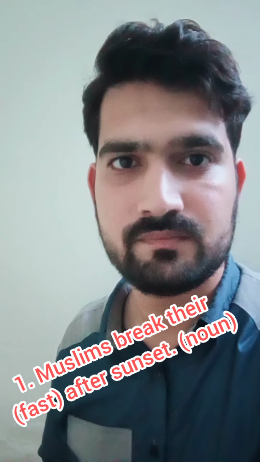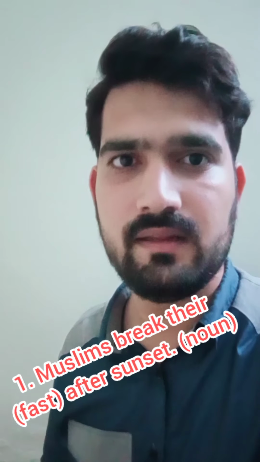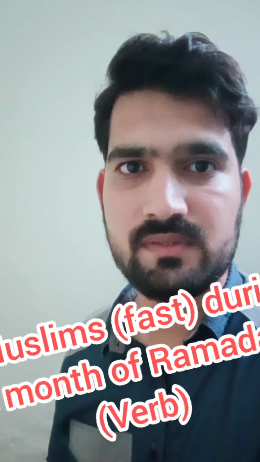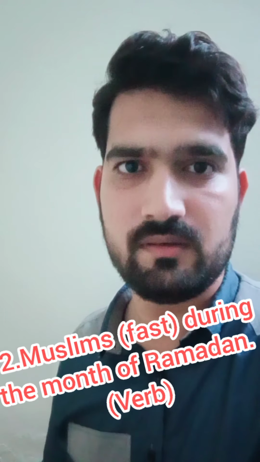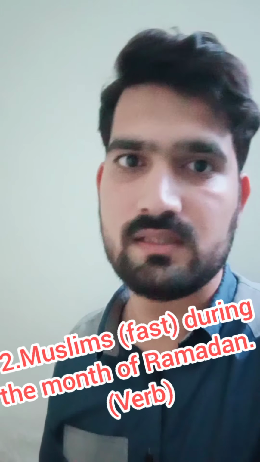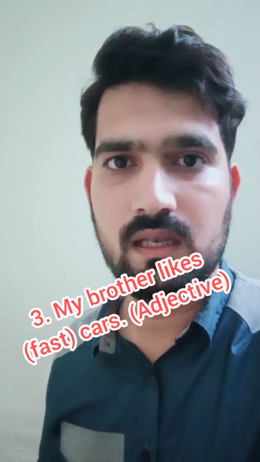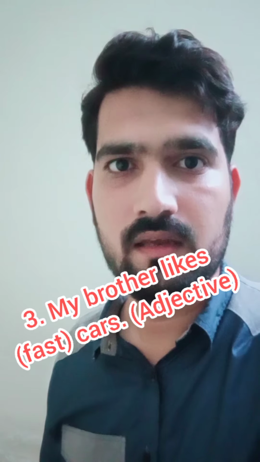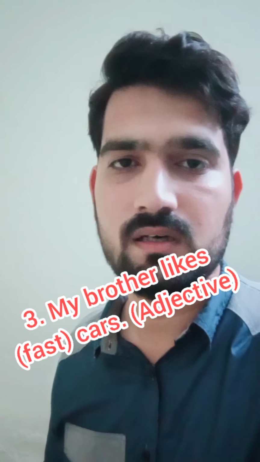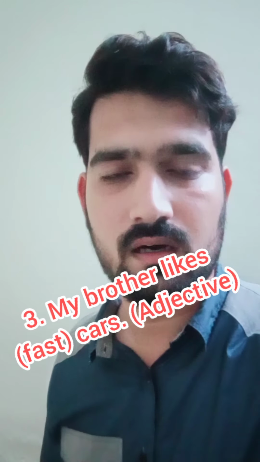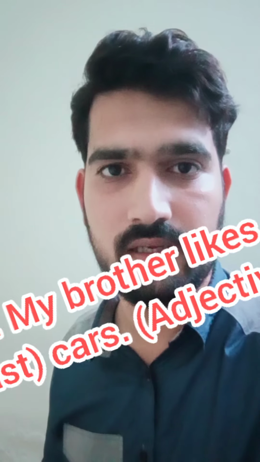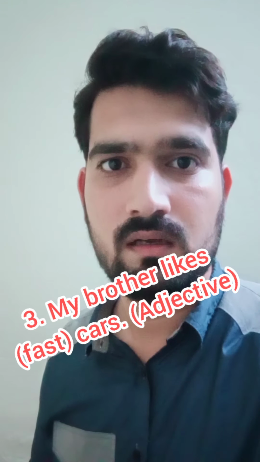If we use it as a noun, the example can be: Muslims break their fast after the sunset. Here, fast is used as a noun. Muslims fast during the month of Ramadan. Here, fast is used as a verb. My brother likes fast cars. Here, fast is used as an adjective because it enhances the qualities of the car, which is considered as a noun here. So, fast car, fast is used as an adjective.